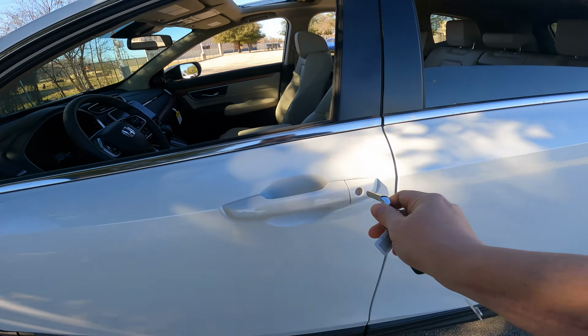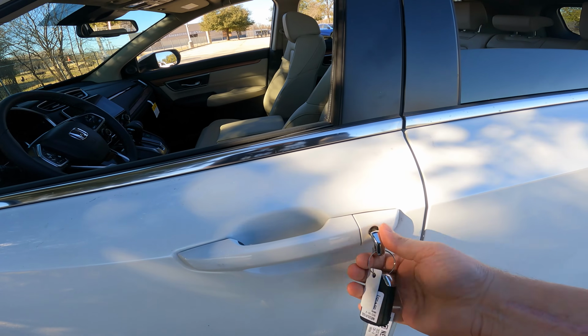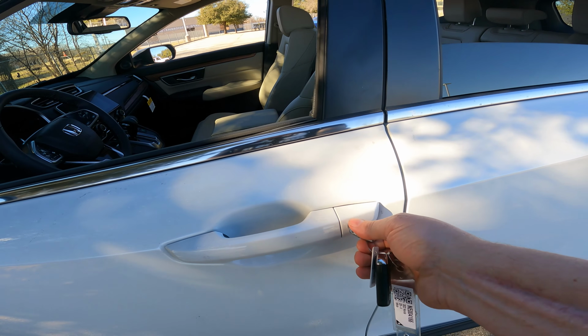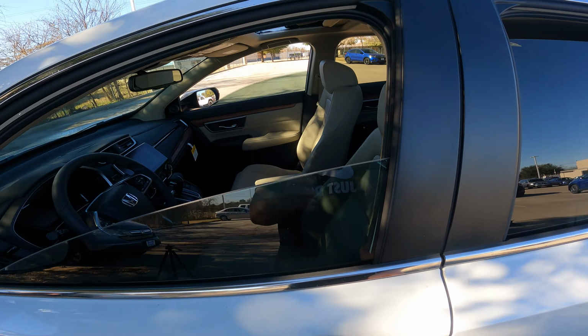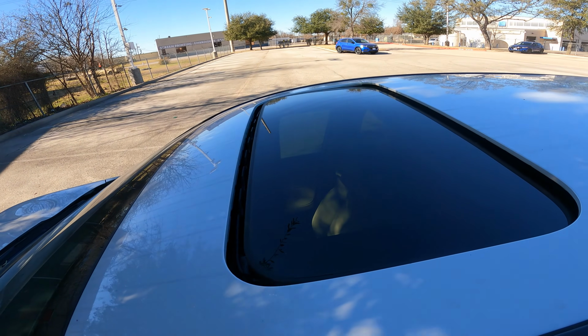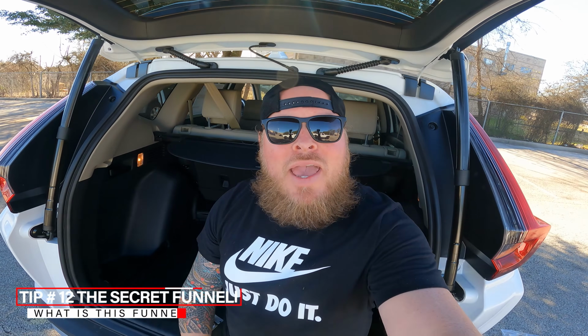Now, when you get this key out, you're going to walk up and put it in your door. Now, you're going to turn it once and turn it again and hold it. And as you hold it, it will roll your windows back up and it'll actually close your moonroof as well.